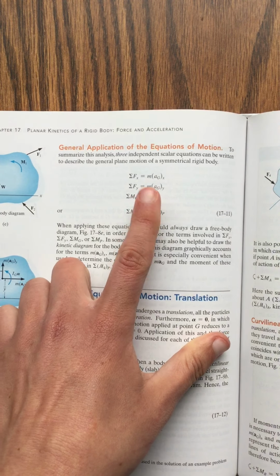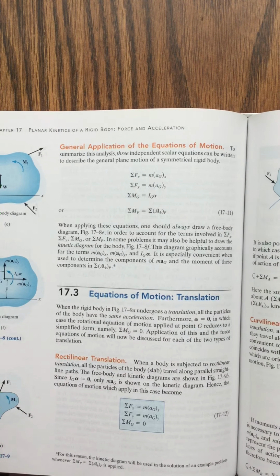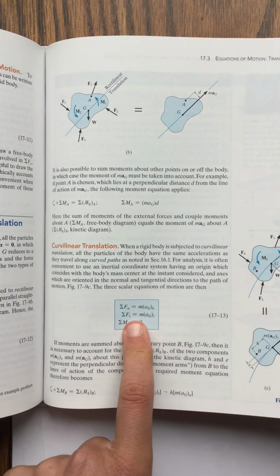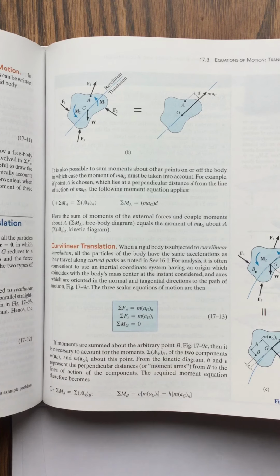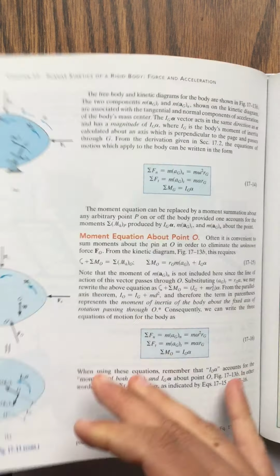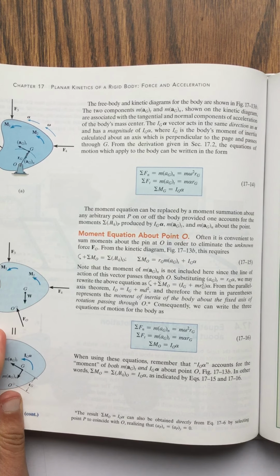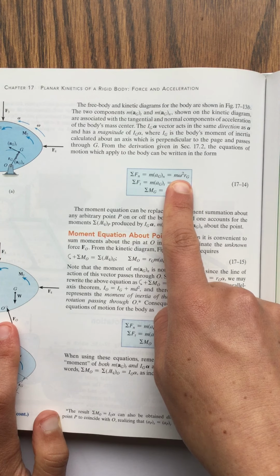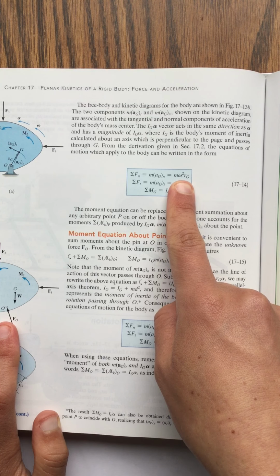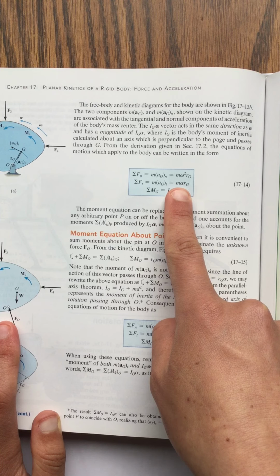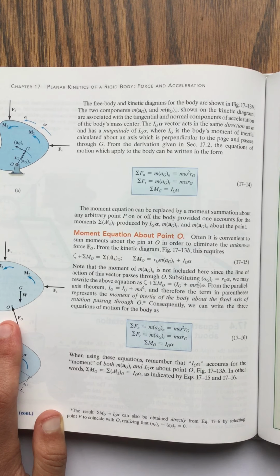Here they wrote them in rectangular coordinates, and on page 427 in section 17.3 we had Newton's second law with normal and tangential components, and now they're telling you that the normal component for the mass times the acceleration is mass times angular velocity squared times r sub g, and for the tangential component, mass times angular acceleration times r sub g.